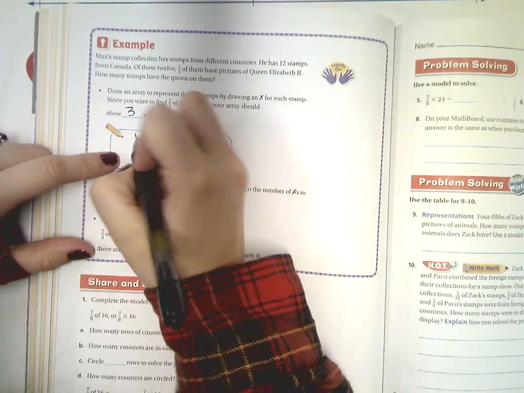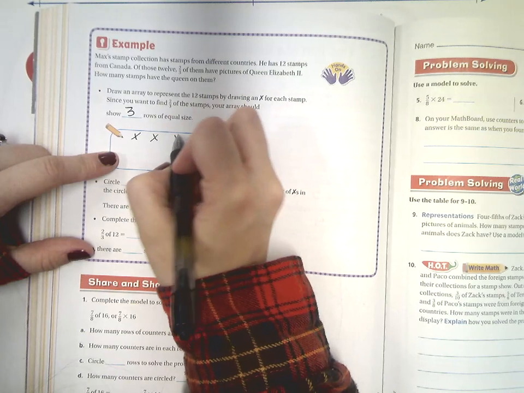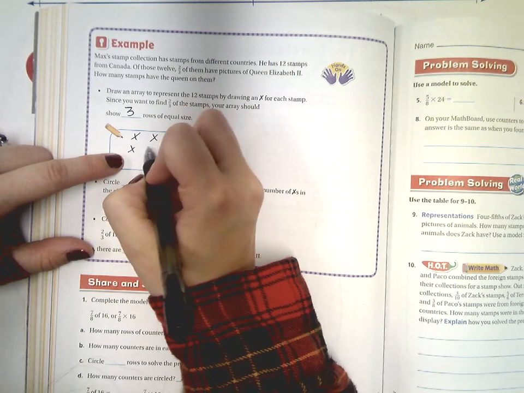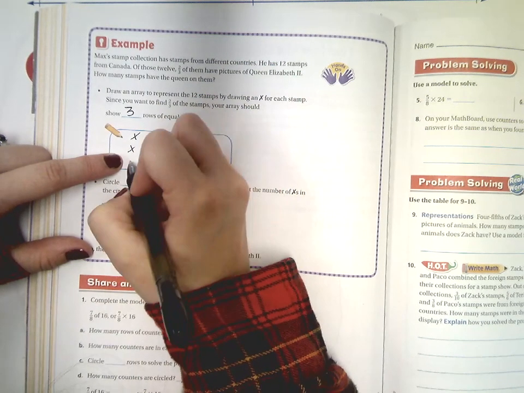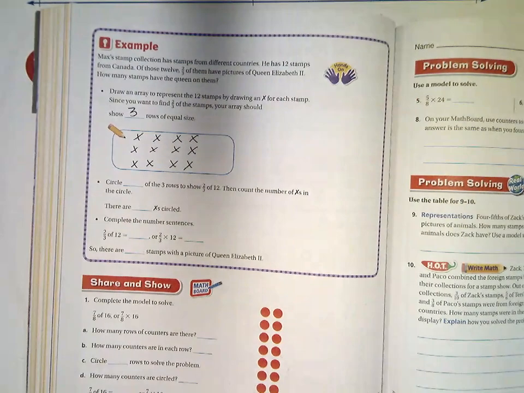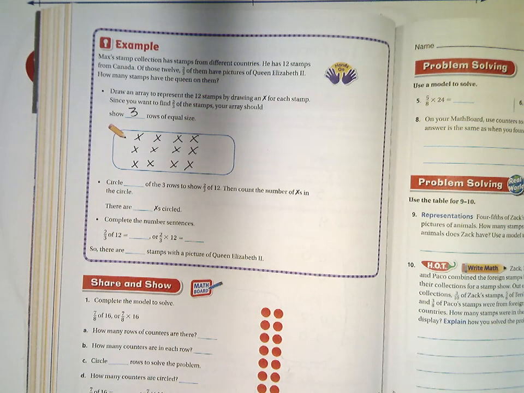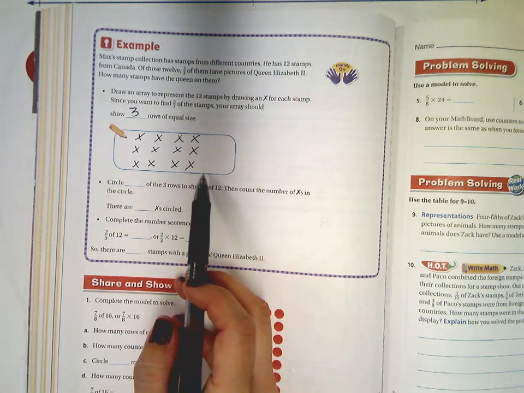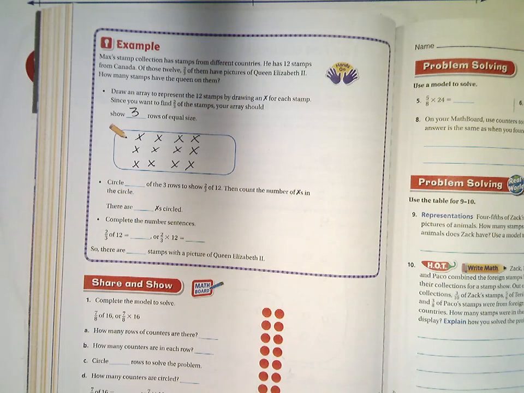So I would draw, here, I'll show you. I'm going to draw my array. So I'm going to do 1, 2, 3, 4. 1, 2, 3, 4. 1, 2, 3, 4. Okay, so I have 3 rows of 4, right?